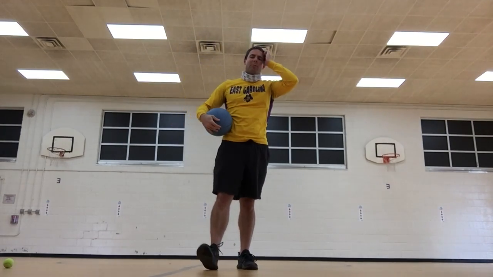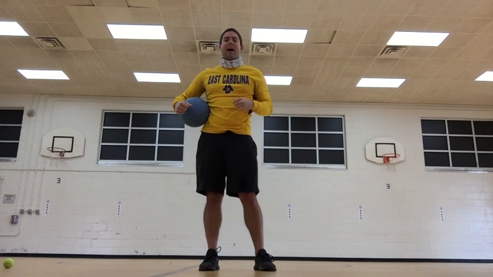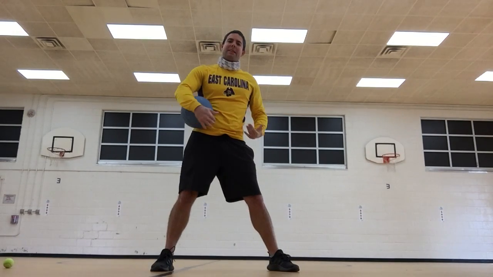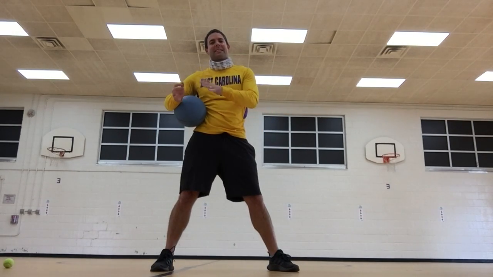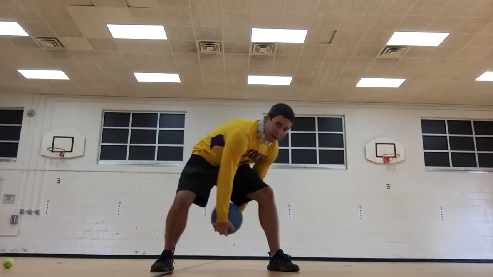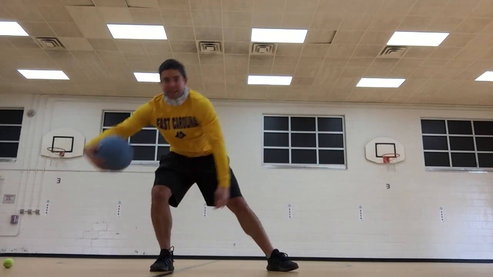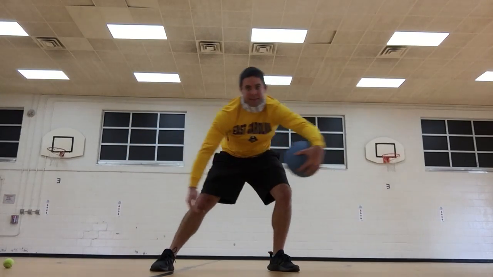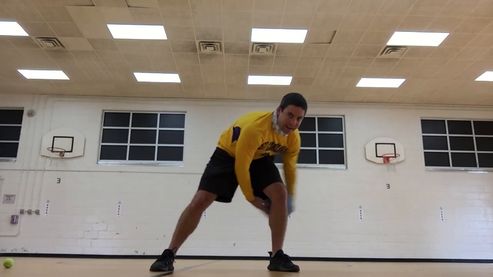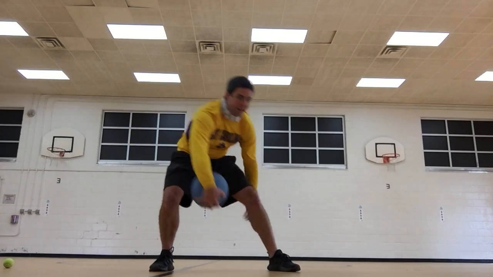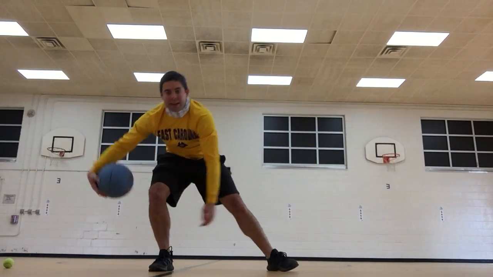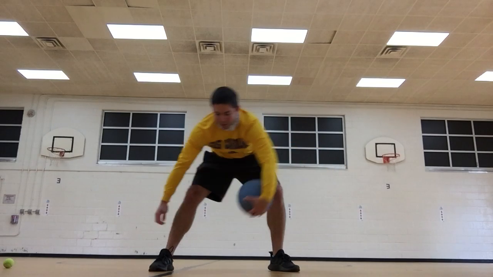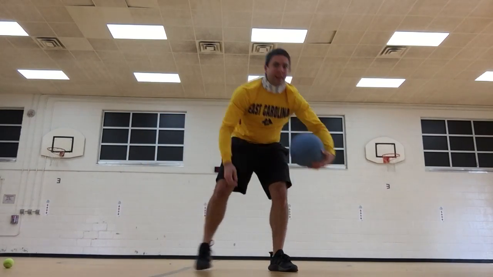Awesome. Now what we're going to do is we're going to work on doing what's called a figure 8. So I'm going to put my feet apart, and I'm going to make the number 8. I also kind of compare it to like a snake slithering. So I'm going to go in and out of my legs, making the number 8. In and out. Passing it from one hand to the other hand. Y'all are doing awesome. Keep it up.